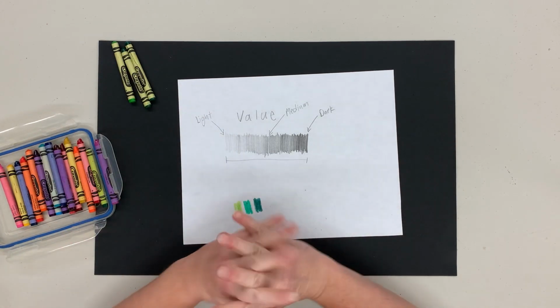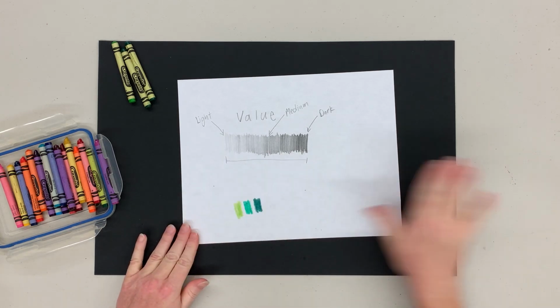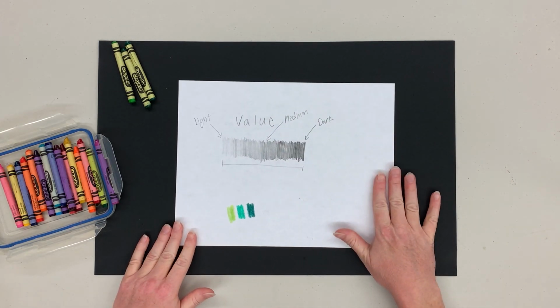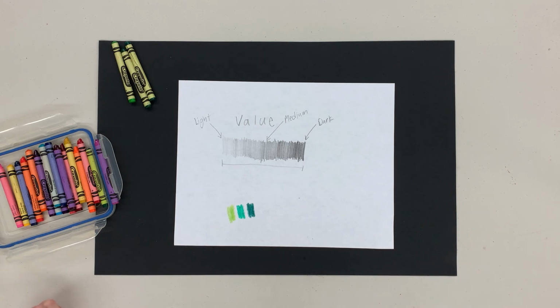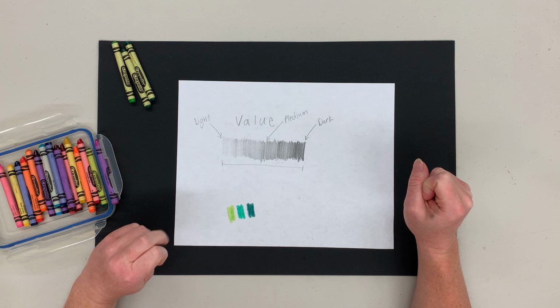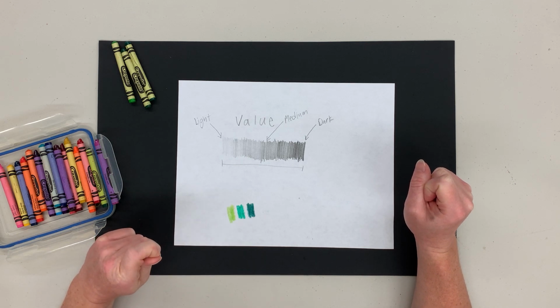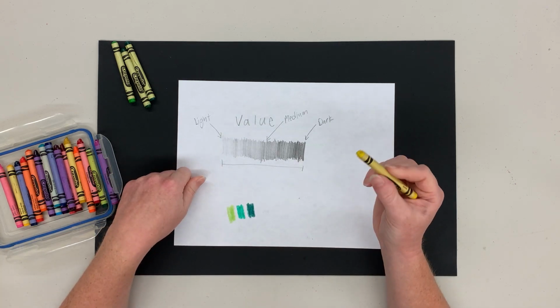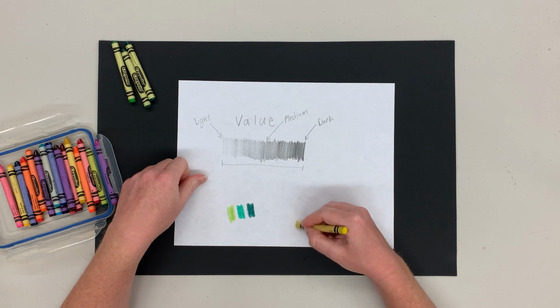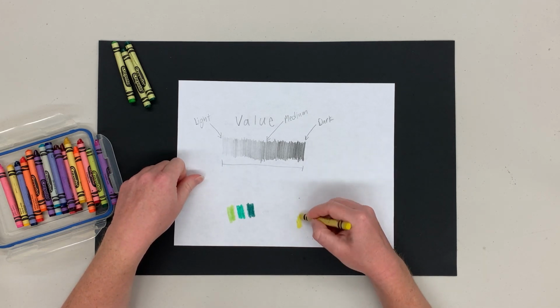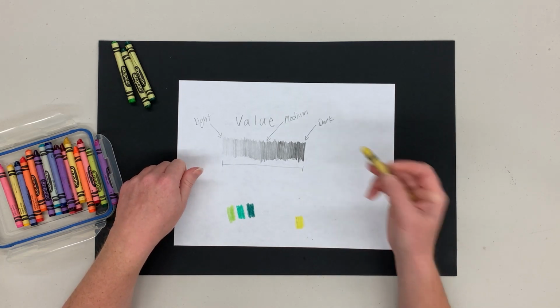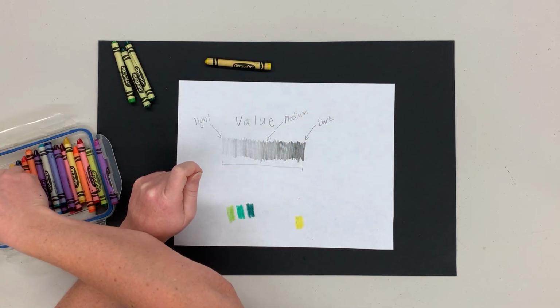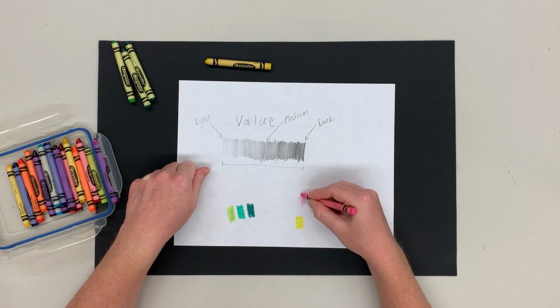Now, if I don't have a lot of colors to choose from, like a box of 24 crayons, a yellow is going to be light, okay? So this is yellow. Or maybe even a pink. A pink would be light.